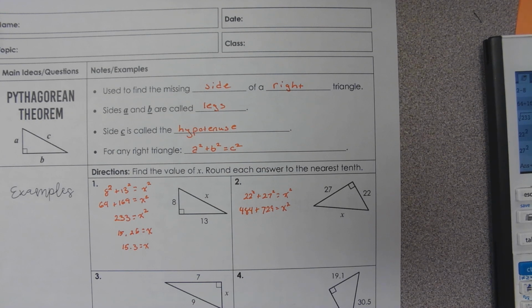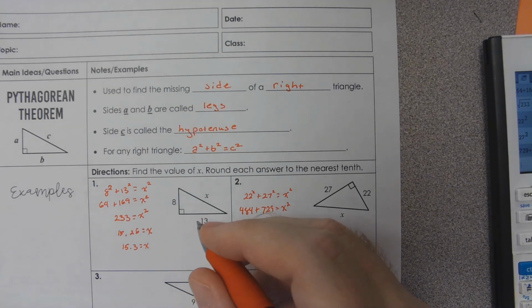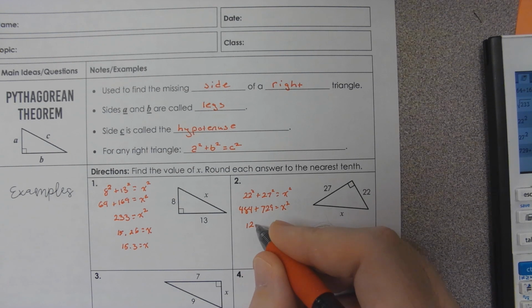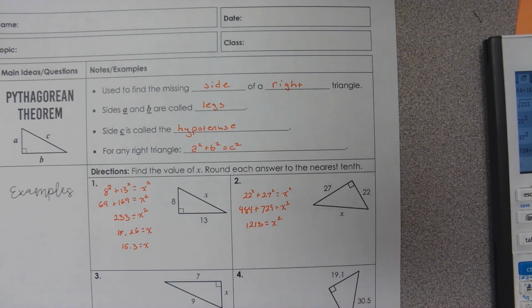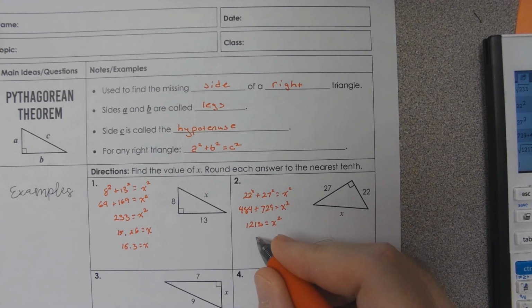Plus 484 is 1213. We take the square root, and to the nearest tenth, that's 34.8.